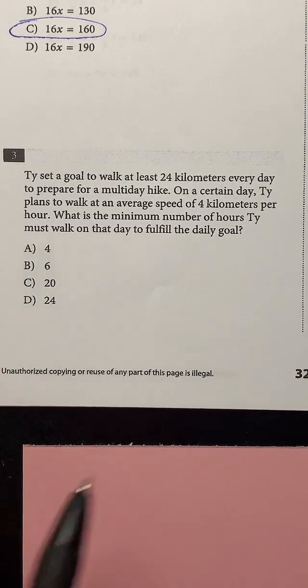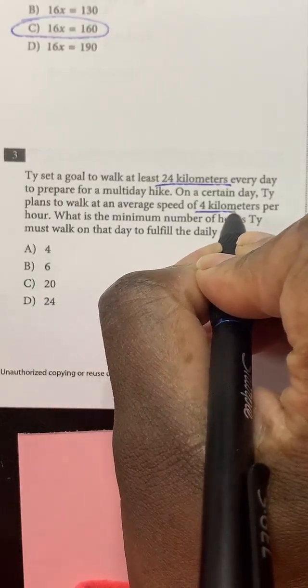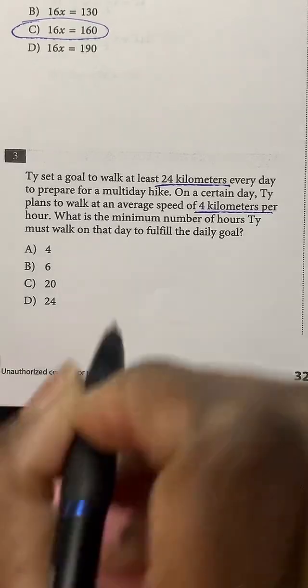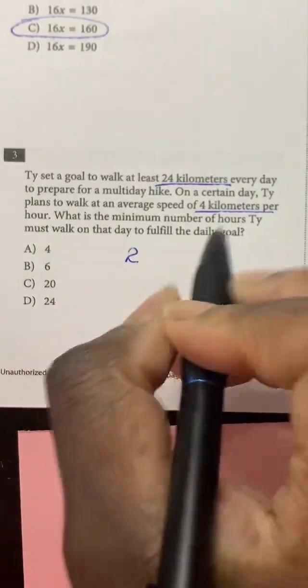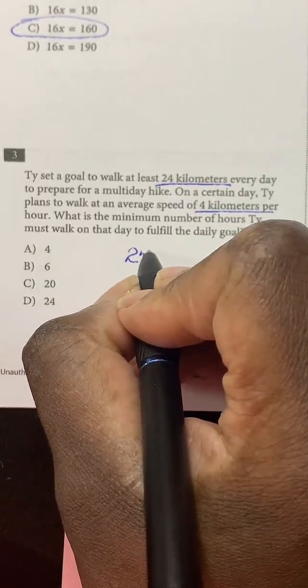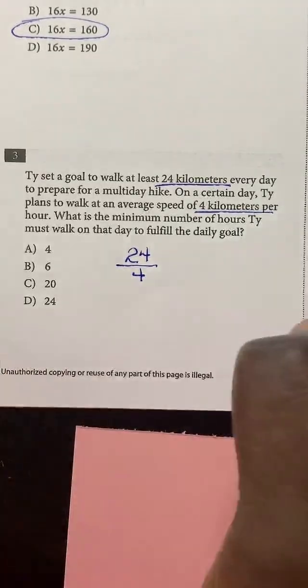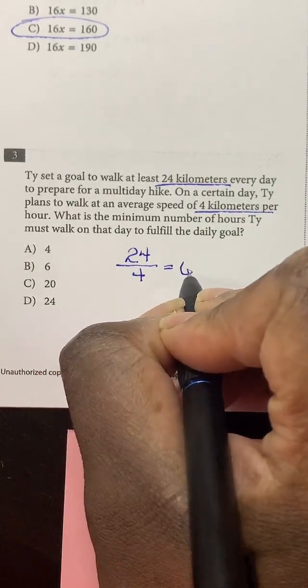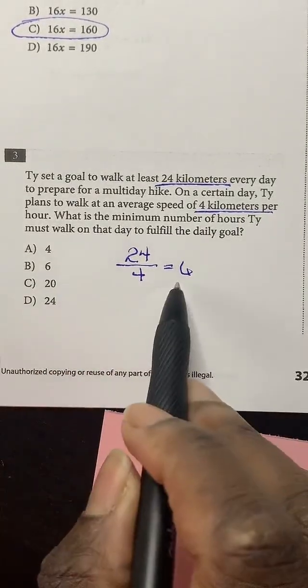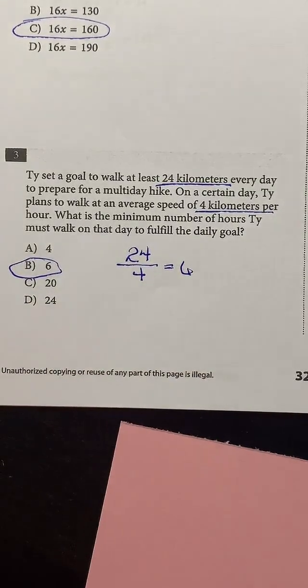All right, so let's take a look. We have at least 24 kilometers. On a particular day, his average speed was 4 kilometers per hour. So if we want to know the number of hours he has to walk in a day to fulfill the goal, well, if we want the goal to be at least 24 and we're looking at 4 kilometers per hour, why don't we just divide those two, just like I think Wale said, and we will get our answer of B, which is 6. All right.